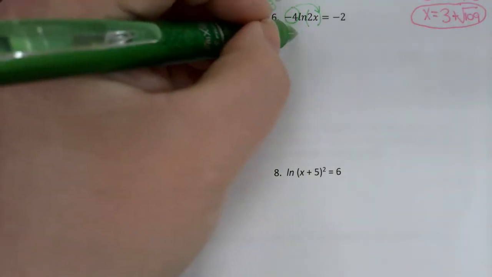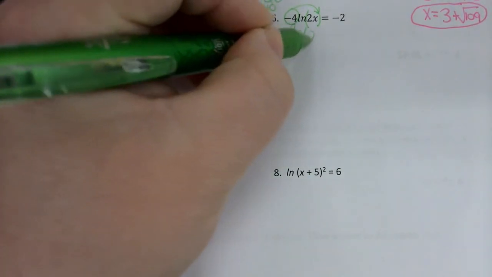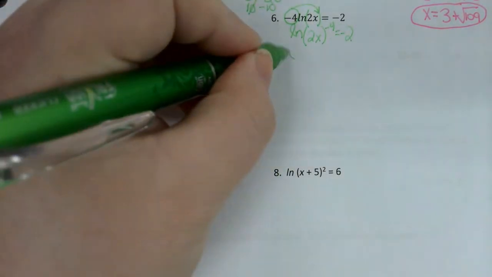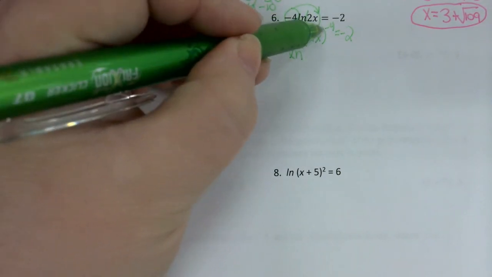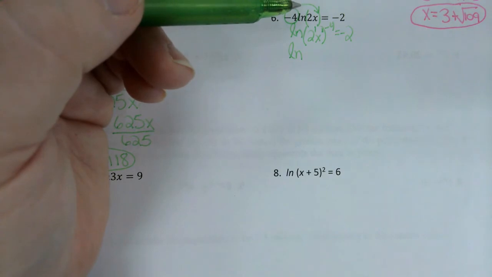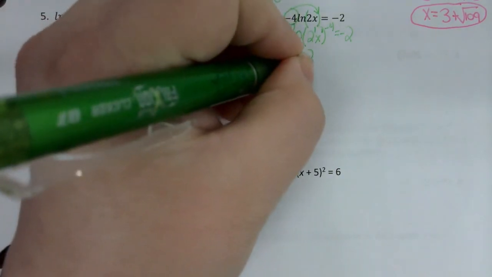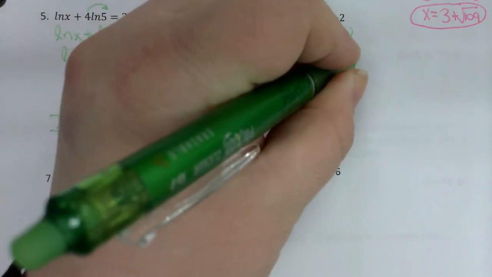So we will have natural log, which remember is log base e, of 2x to the -4 equals -2. Natural log, and that -4 will need to be multiplied by each of the exponents inside of the parentheses to give us 2 to the -4, and x to the -4 equals -2.